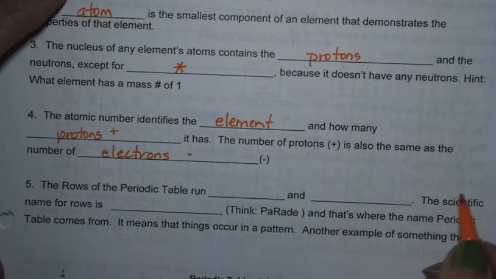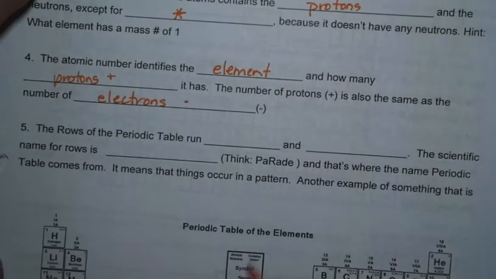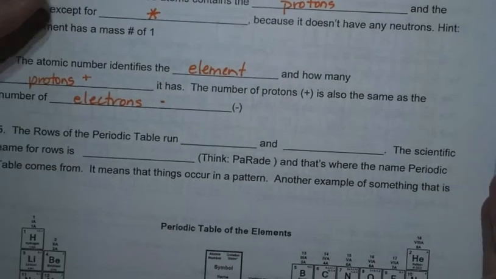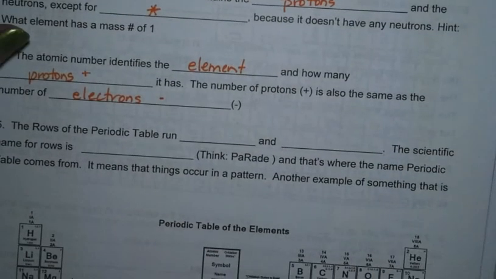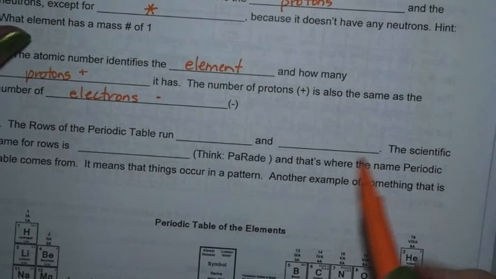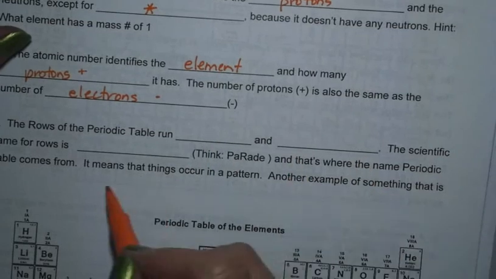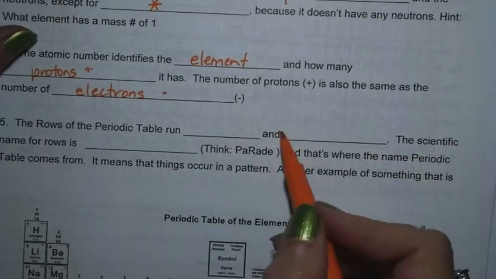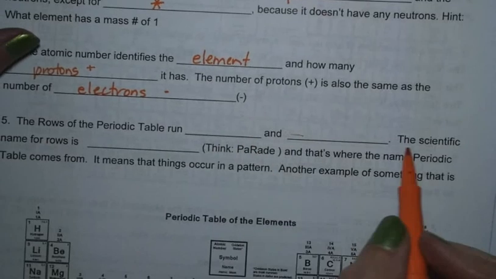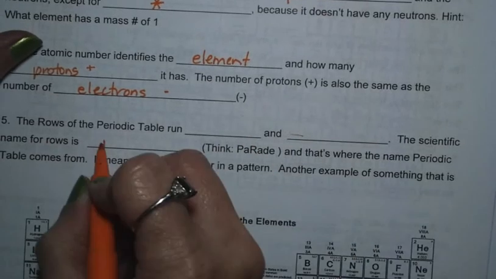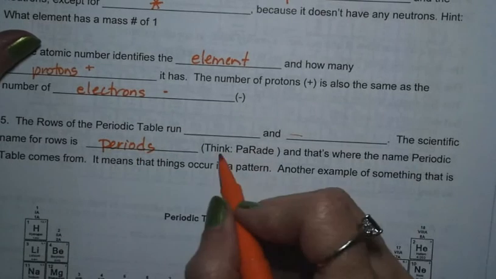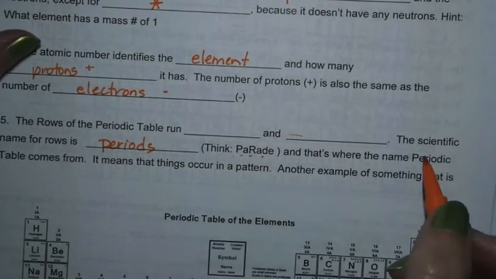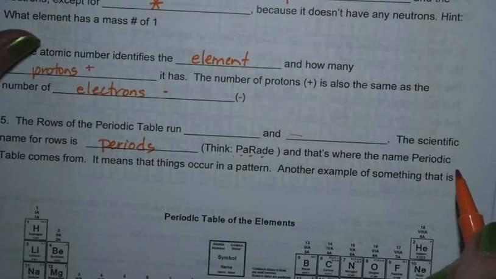The rows of the periodic table run, and I'm not quite sure what she meant to put in here. It could be they run left and right. Not quite sure what she wanted. I'm going to skip that and see if I can come back to it. The scientific name for the rows is, they're called periods. And that's where the name periodic table comes from.